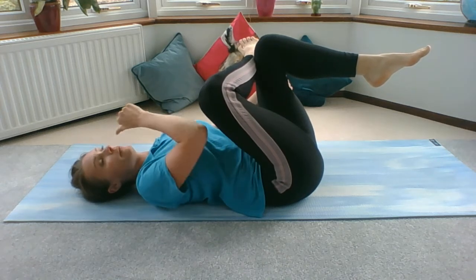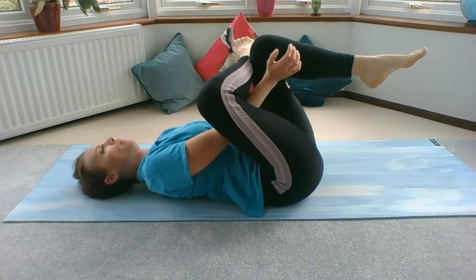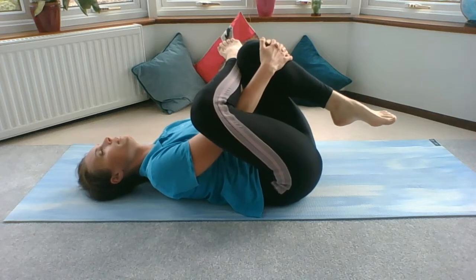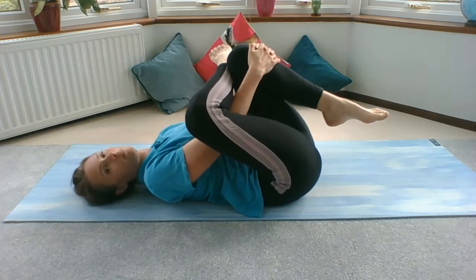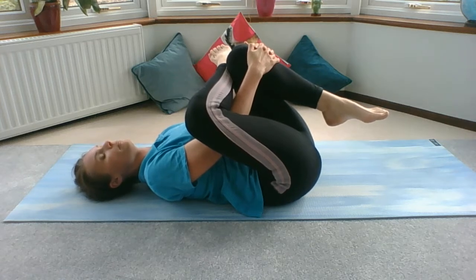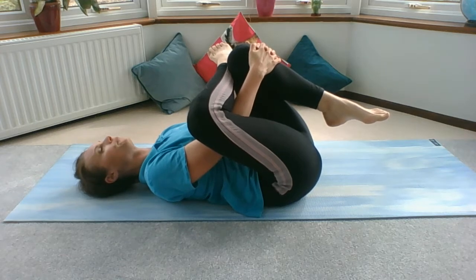Okay, if you feel this is where you need to be, stay with it. If you feel like you need to do a little bit more, bring your hands to the front of your knee and interlace them there, and then pull it a little bit more. So you're really bringing your hips and legs towards you, but you're keeping that lower back nice and connected to the ground still.